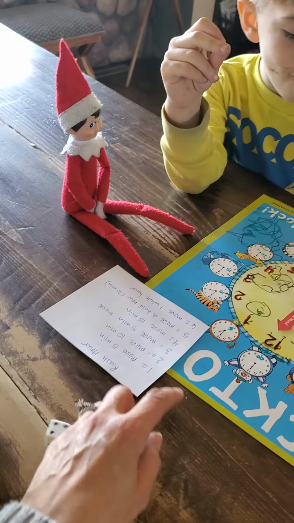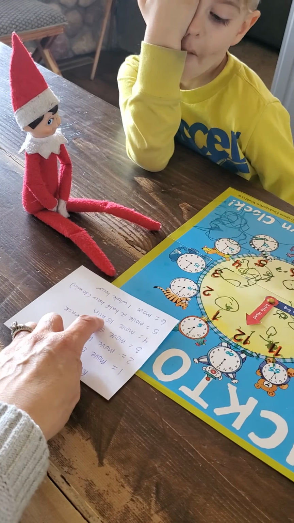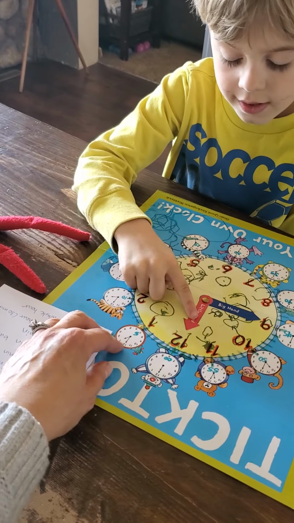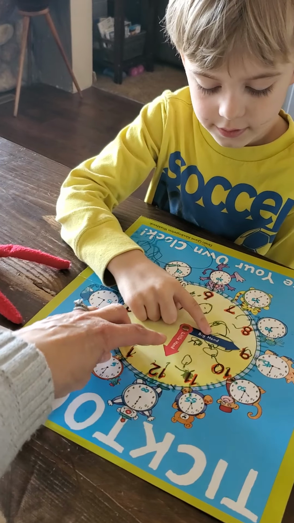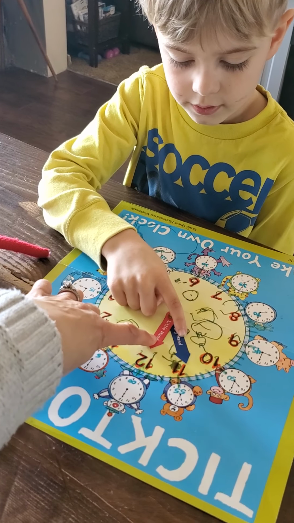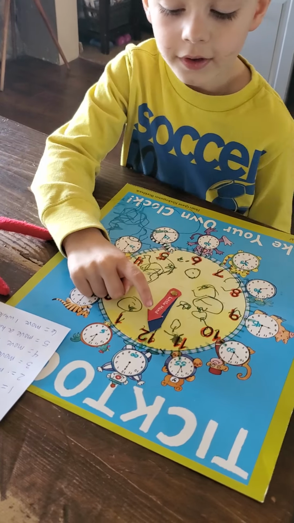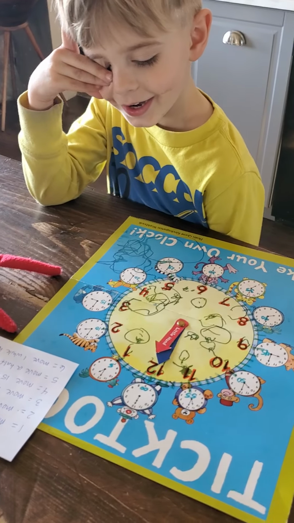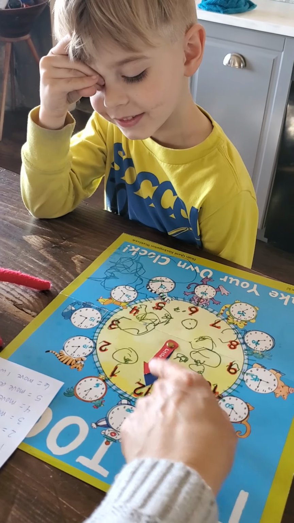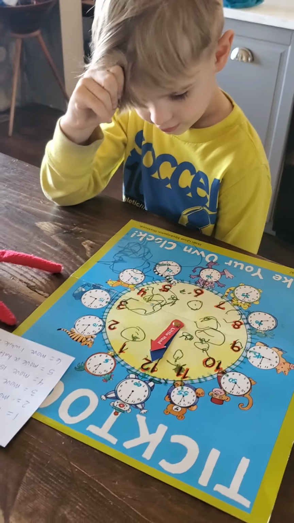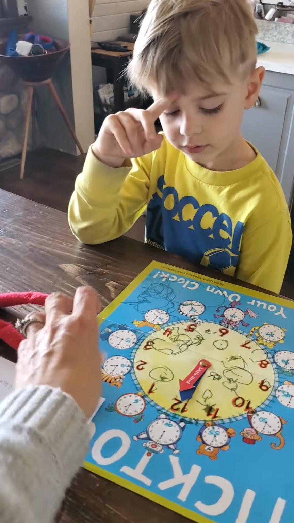You rolled a 4, which means move 15 minutes again. So are you going to move the hour hand or are you going to move the minute hand? No, this one. Yep, so we leave the hour hand alone. I'll hold it. 5, 10, 15 minutes. And what time are we at? 12 o'clock. The hour hand is pointing to the 12 and the minute hand is pointing to 00. That means 12 o'clock. Okay, go ahead and roll again.